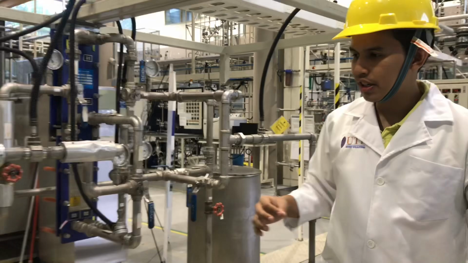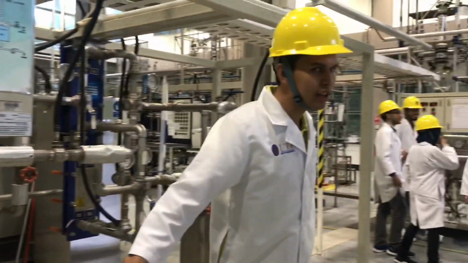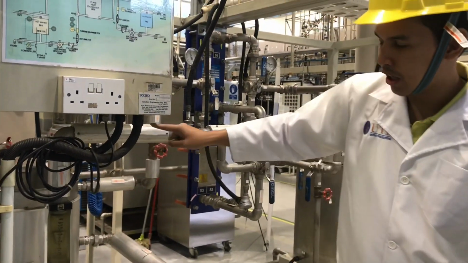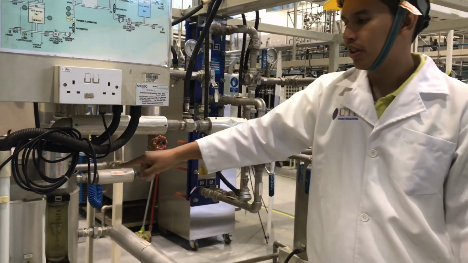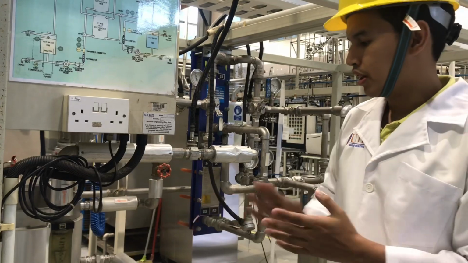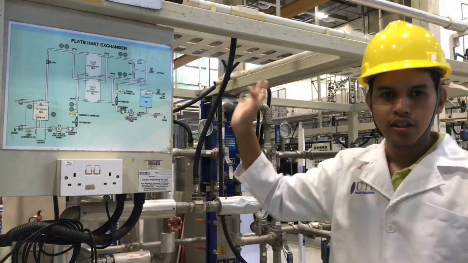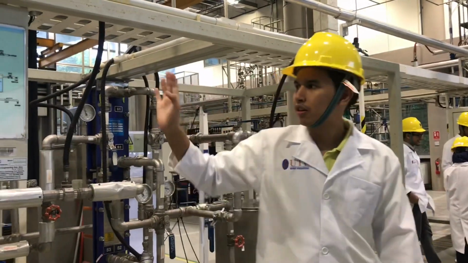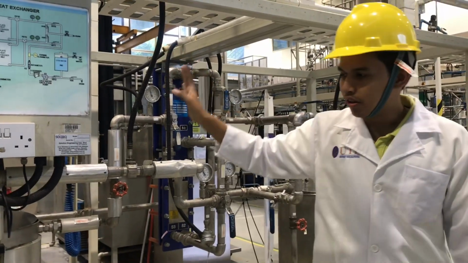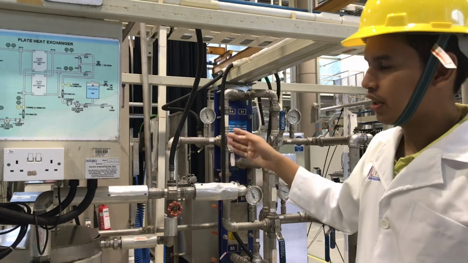Okay, next one, this is the rotameter. So the rotameter is at both hot tank and the cold tank. The function is to take note about the volumetric flow rate of the flow. Then we have here also, this is the turbine flow meter for both the hot and the cold tank. The turbine flow meter is also to measure the amount of flow rate inside the pipe.